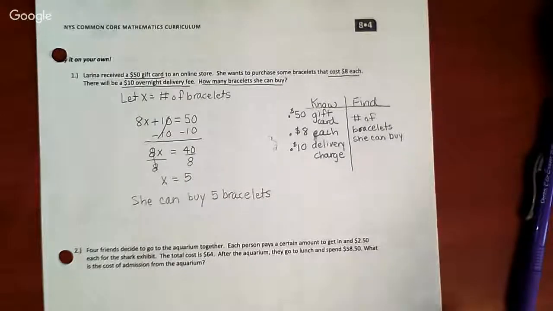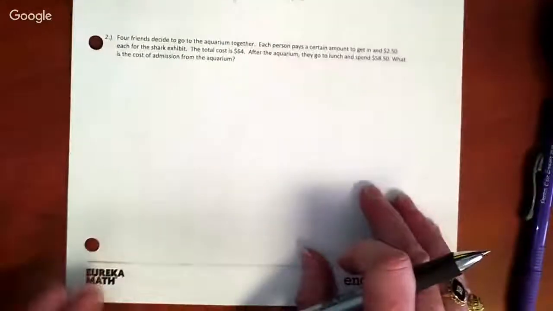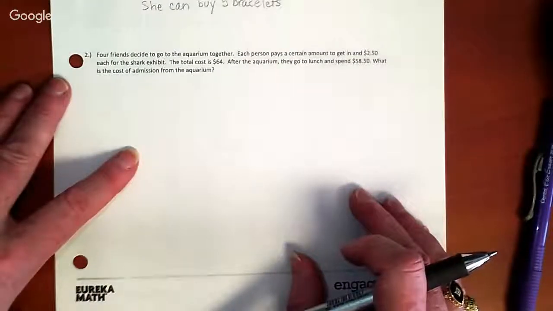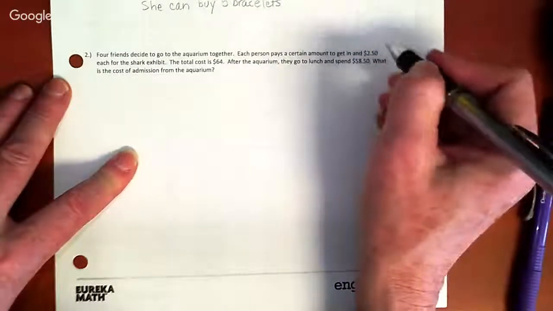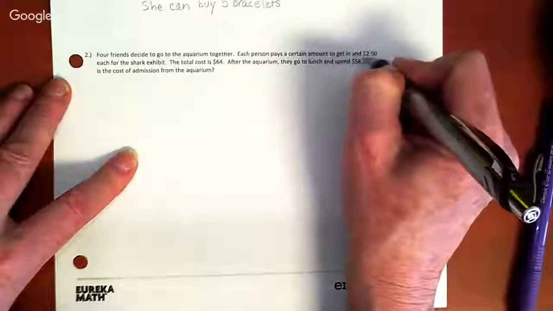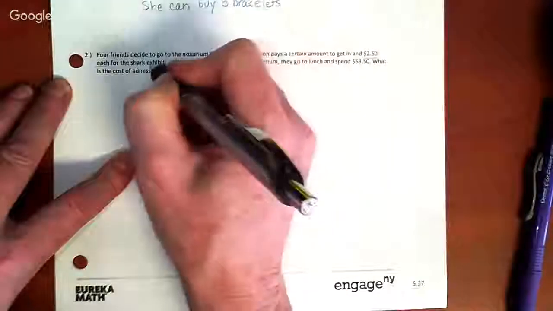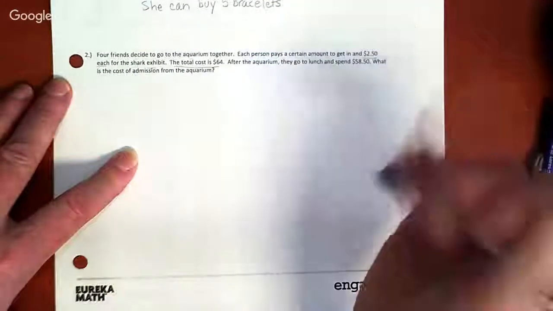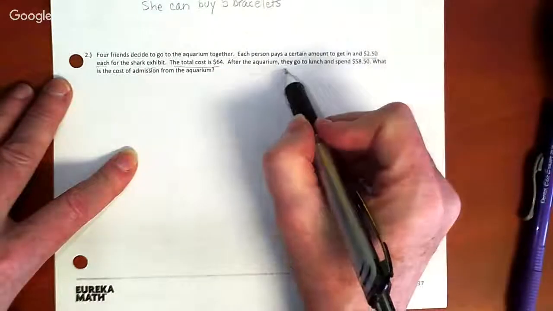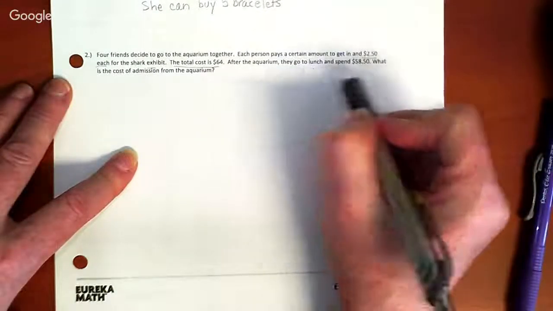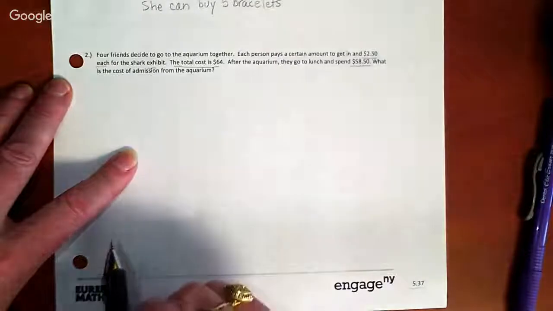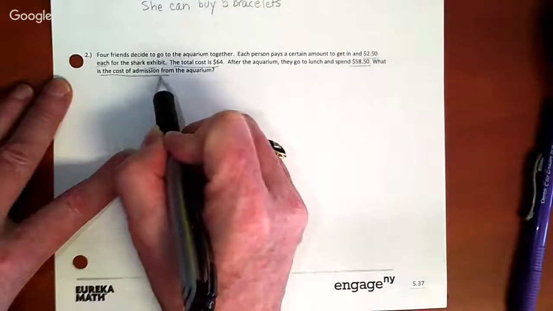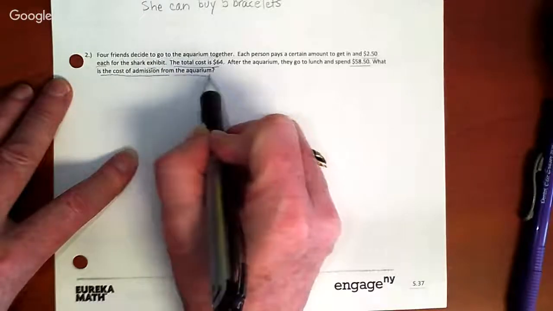So next we have 4 friends decide to go to the aquarium together. Each person pays a certain amount to get in. $2.50 each for the shark exhibit. Total cost is $64. After the aquarium, they go to lunch and spend $58.50. What is the cost for the admission for the aquarium?